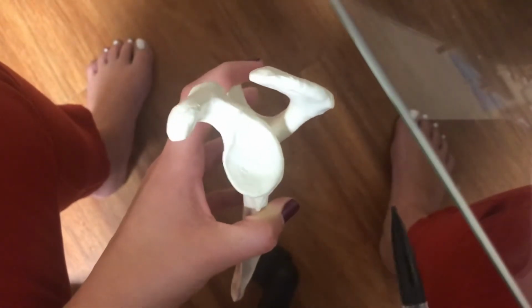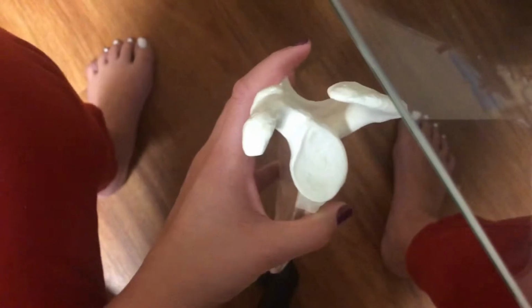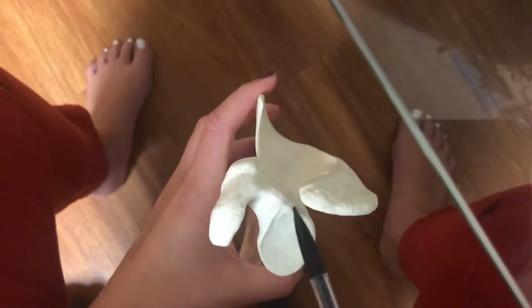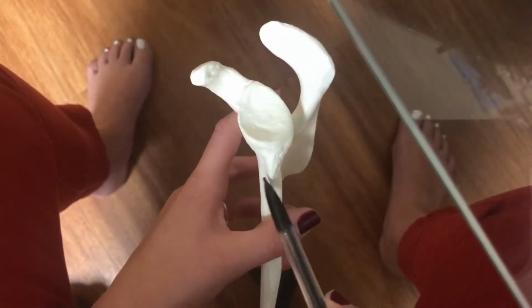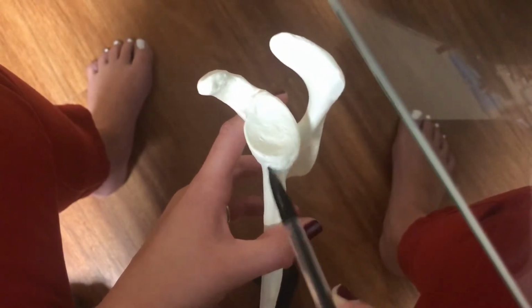So the two tubercles that can be found are right by the glenoid fossa. We have the supraglenoid tubercle and the infraglenoid tubercle.